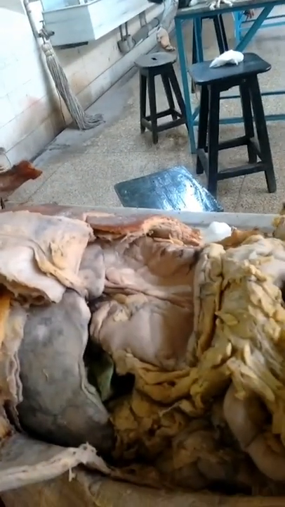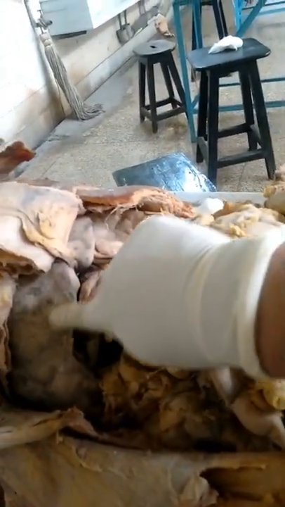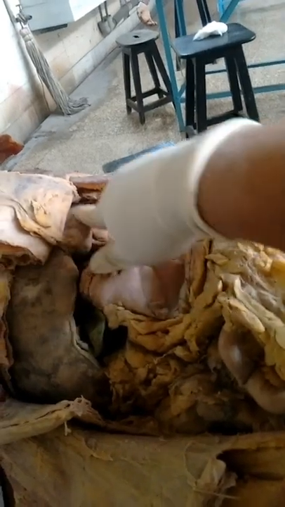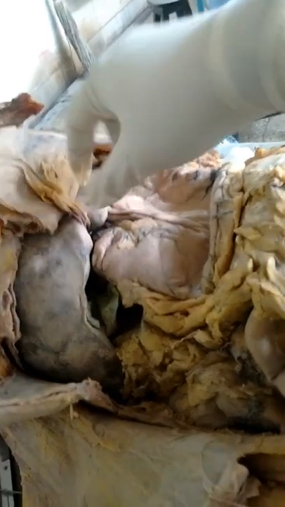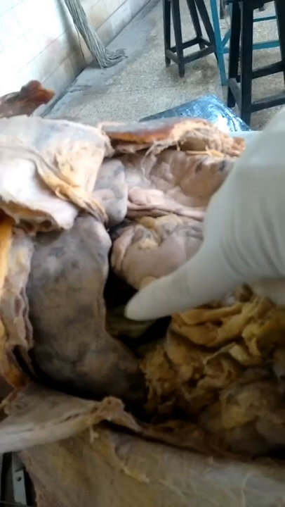So in this body you can see very nicely the liver, and you can appreciate the left lobe of the liver as well as the right lobe of the liver, and the division. On the division point, you can see there is a falciform ligament along with the ligamentum teres. This greenish structure, this is the gallbladder.